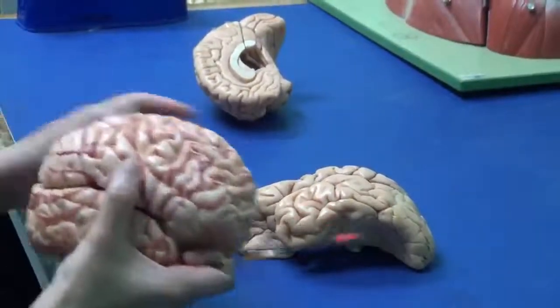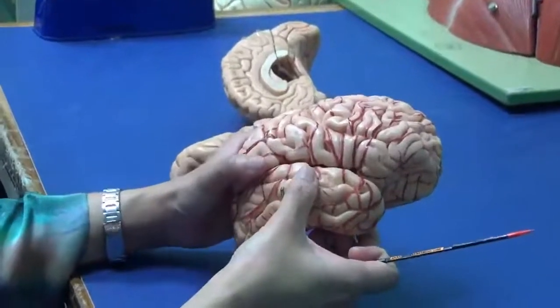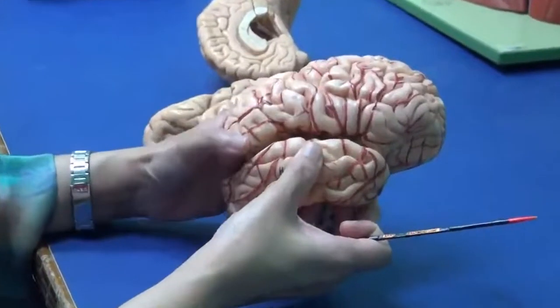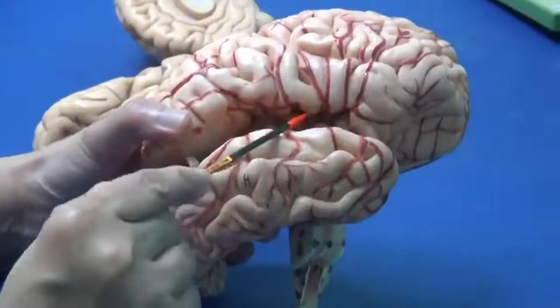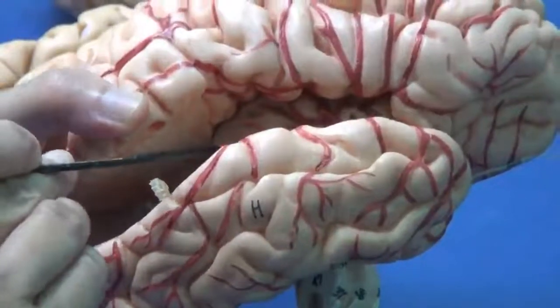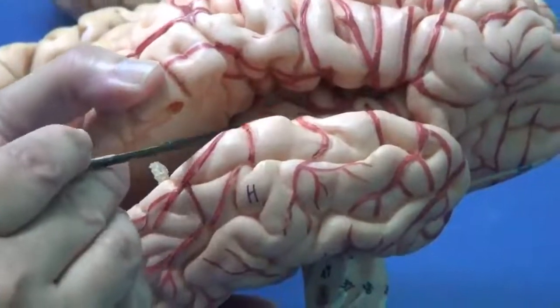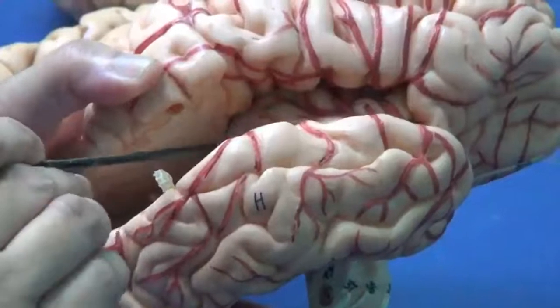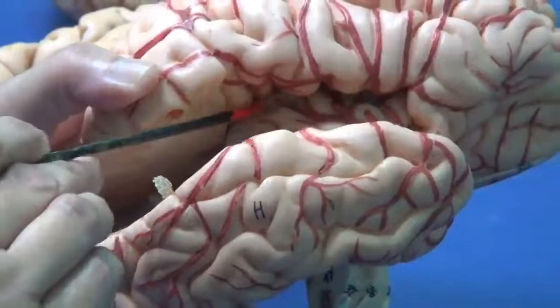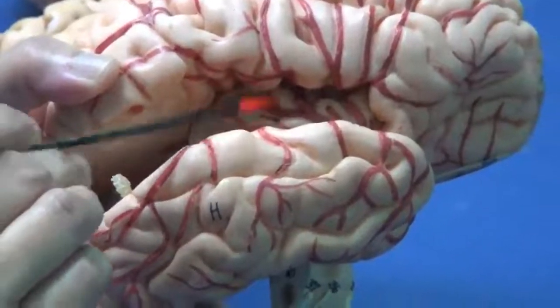Okay, so let's have a look at this model here. Parieto-insular vestibular cortex. So it's in the insula, the posterior part of the insula. This is the lateral fissure. Open the lateral fissure and see the insula inside, the posterior part of the insula. And this is called the parieto-insular vestibular cortex. Okay?